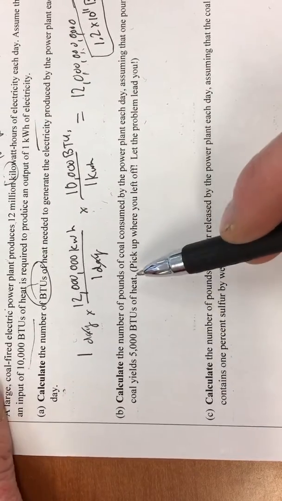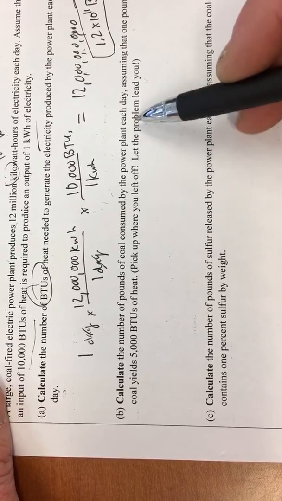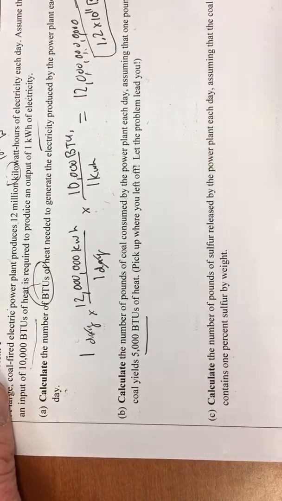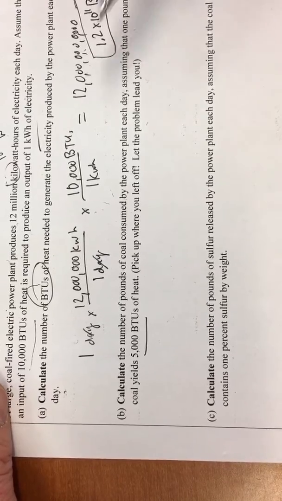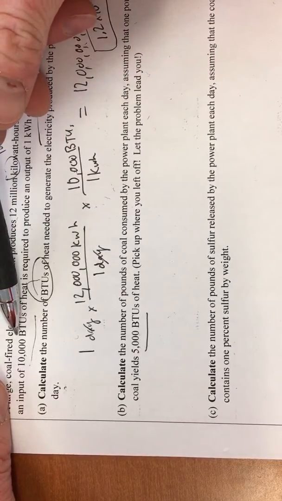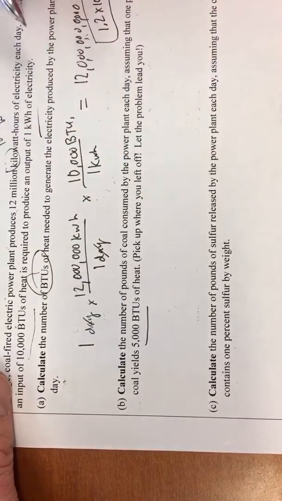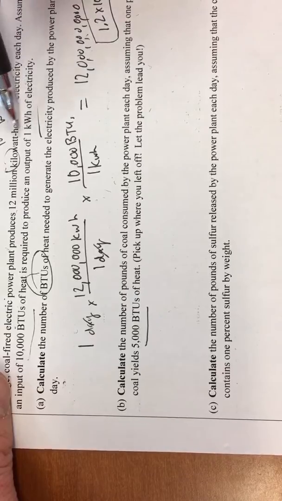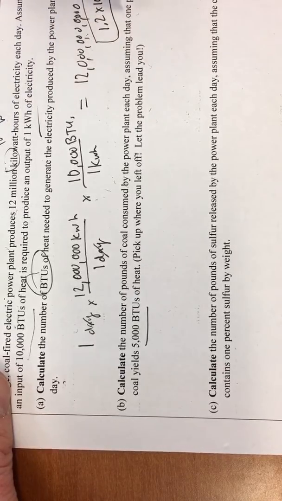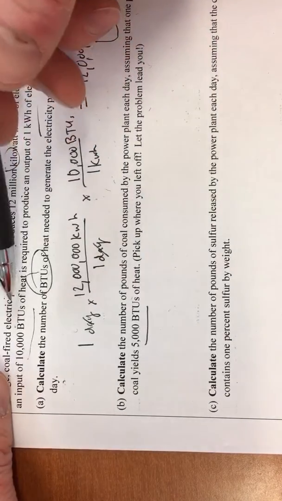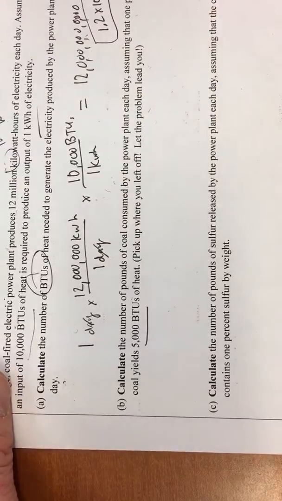Okay, next problem. It says calculate the number of pounds of coal consumed by the power plant each day, assuming that 1 pound of coal yields 5,000 BTUs of heat. Now, if you really think about this, 10,000 BTUs is needed to make 1 kilowatt of electricity, and 1 pound yields 5,000. So how many pounds does 10,000 BTUs take?